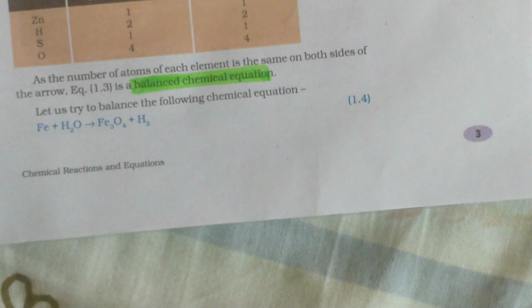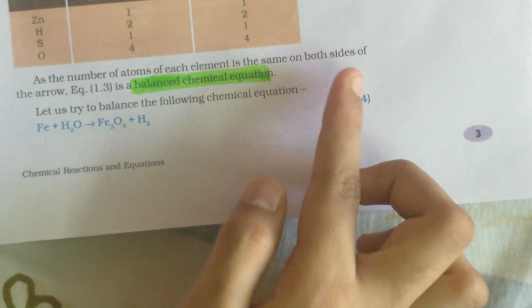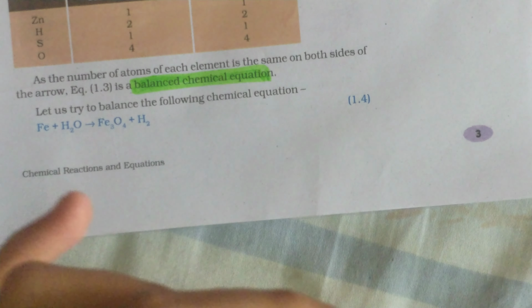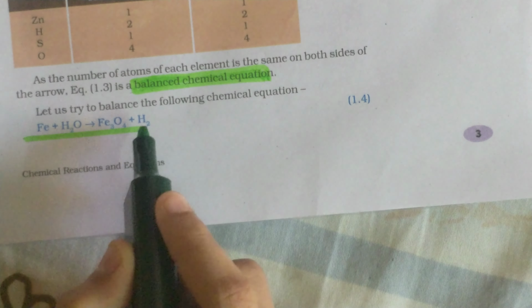Now we saw in that reaction the number of atoms of each element is the same on both sides. That is, Zn was 1. For example, oxygen is 4 on the reactant side and 4 on the product side. So this is a balanced chemical equation. We made it balanced. So let us try another chemical equation here, that is Fe3O4 plus hydrogen.